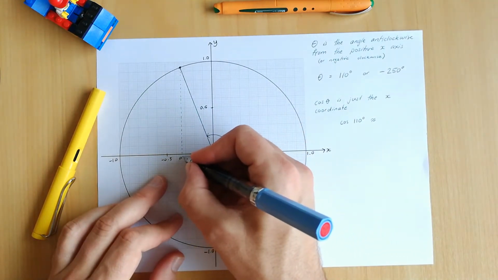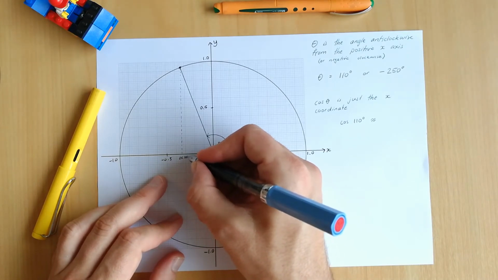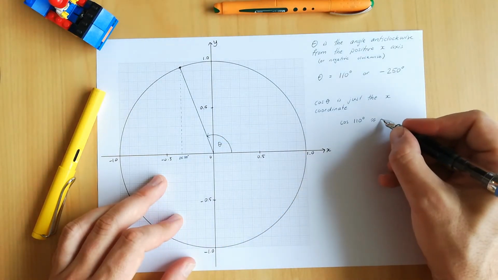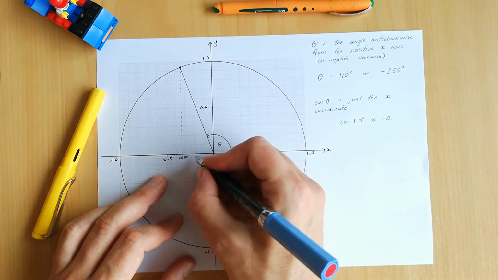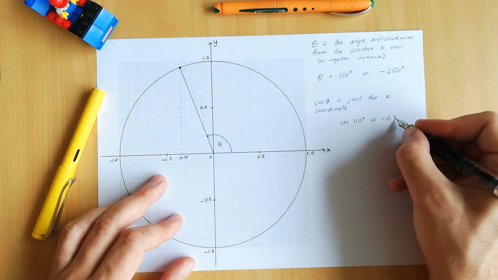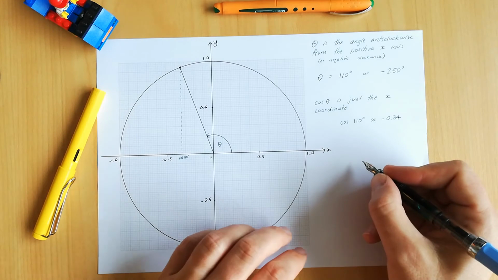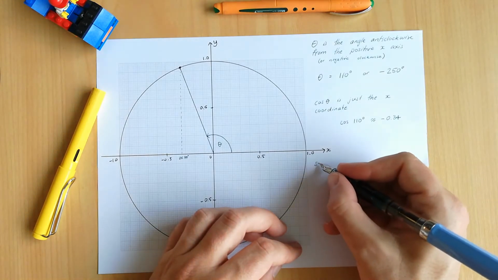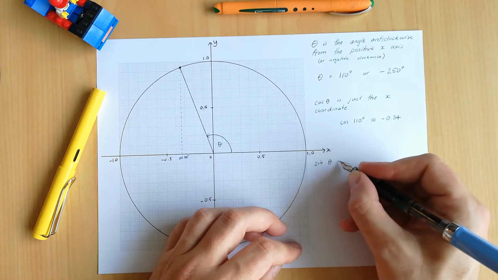So that number is about negative 0.34, which is going to be our cosine of 110 degrees. Got 3 boxes plus a couple more squares. So it didn't require a calculator. I can just get an estimate of cosine 110 just like that.